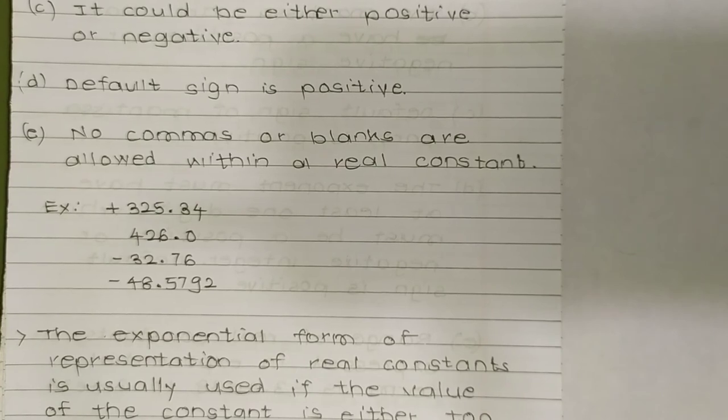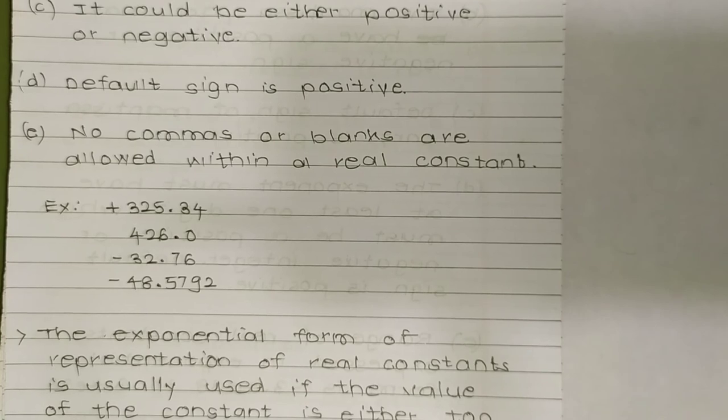Rule E, no commas or blanks are allowed within a real constant. That means no comma or blank is allowed within a real constant. So as in general in real life we apply commas or blanks, but in this language we cannot use commas or blanks.